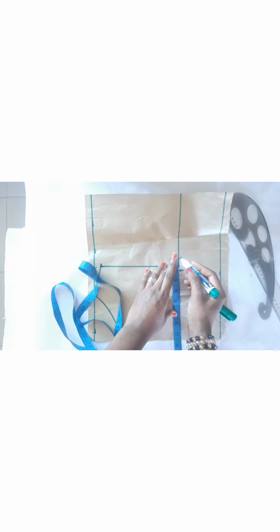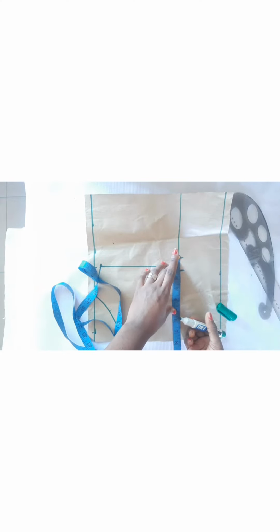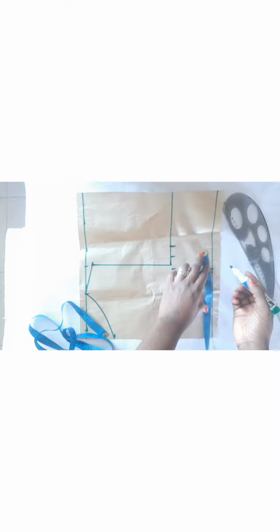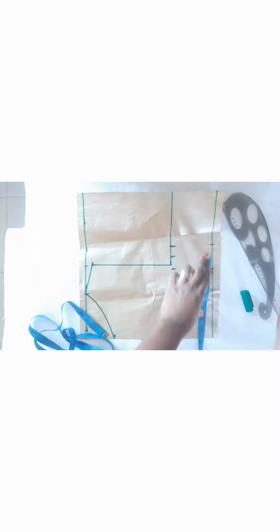Then I will take 1 inch sewing allowance for her. All right, let me make it 2 inches sewing allowance. And the waist is 26 inches, almost the same. I will take 2 inches, and I'll connect the line.